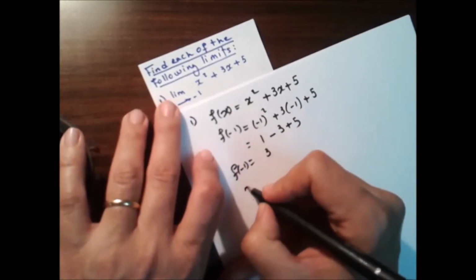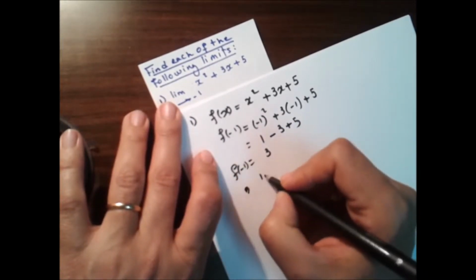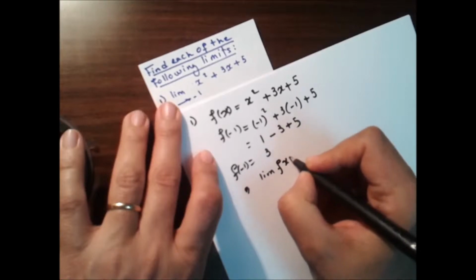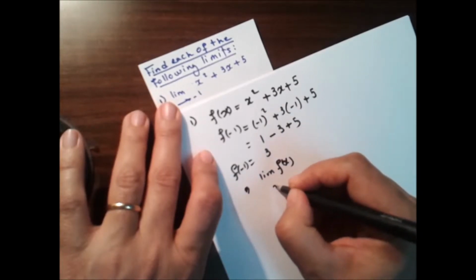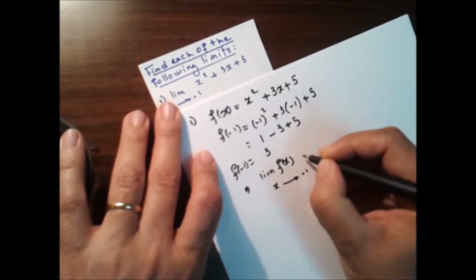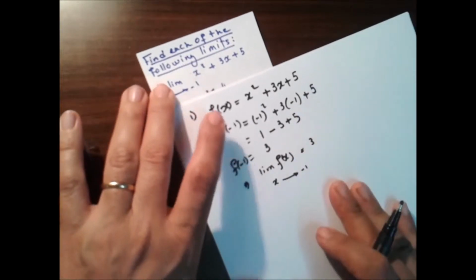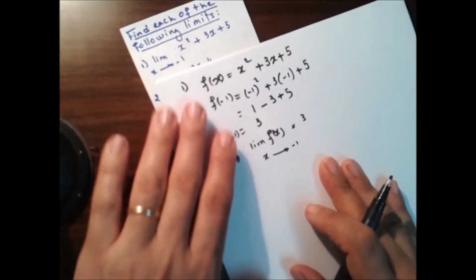This means that the limit of f of x as x tends to negative 1 is equal to 3. This is called direct substitution.